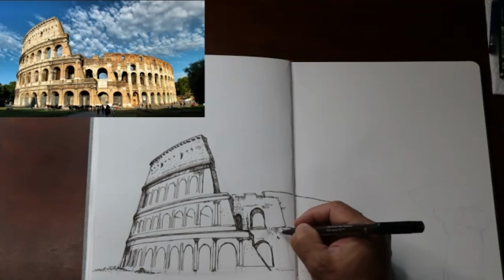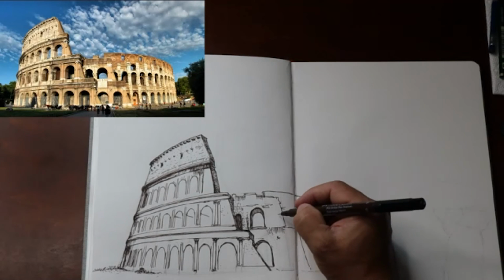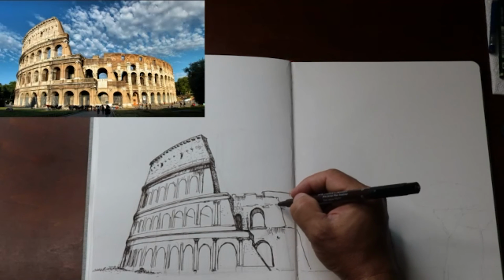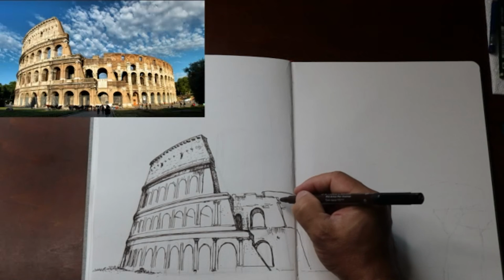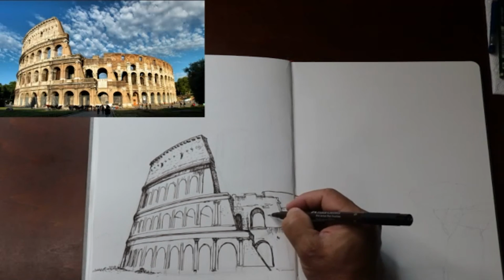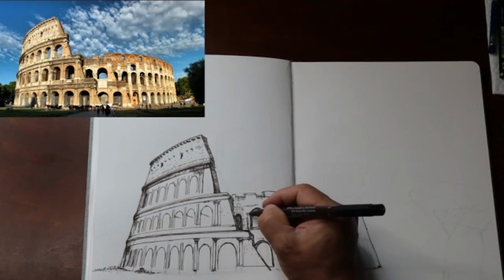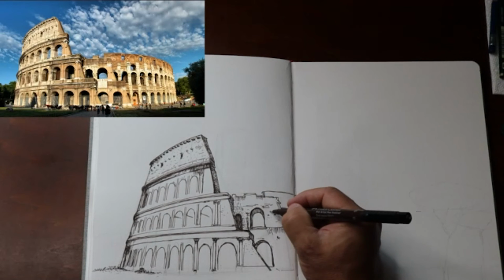I am using the thinner pen right now, the 03, and I'm breaking some of these parallel hatches into somewhat of a line dot pattern where I identify brick and the difference from brick to rock.